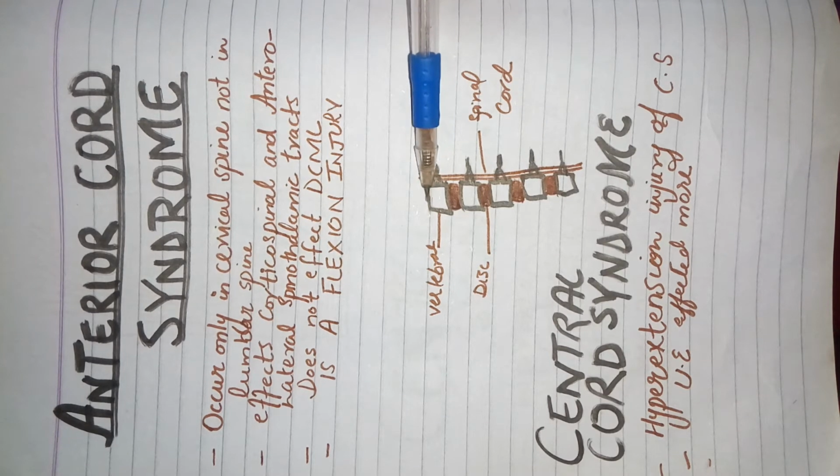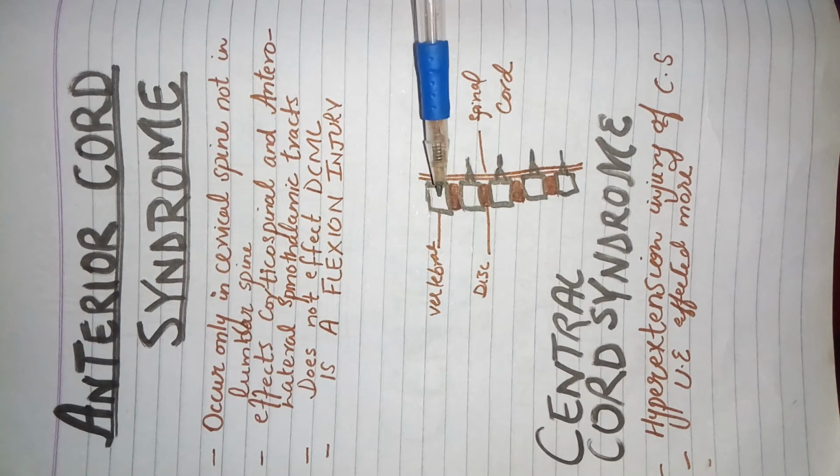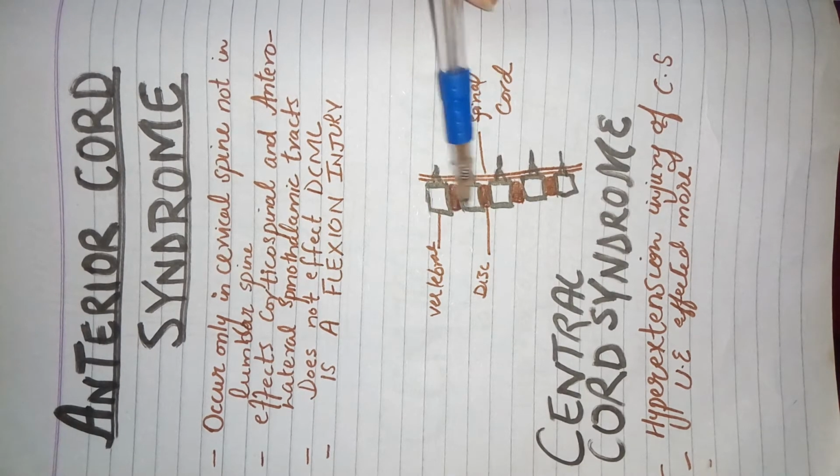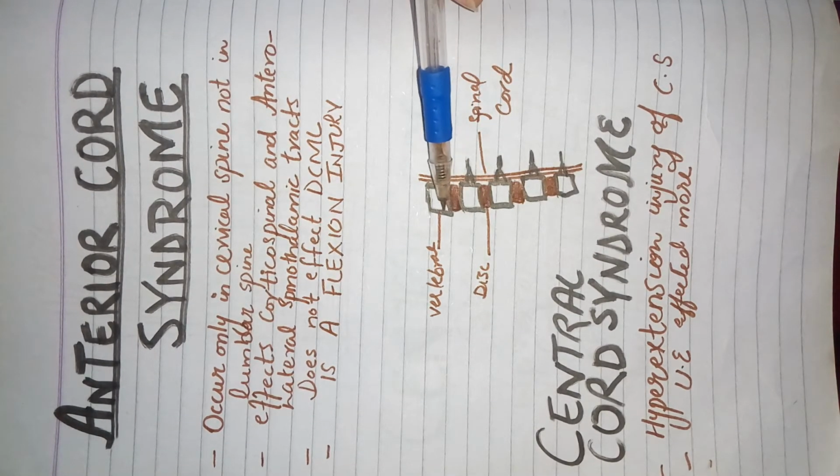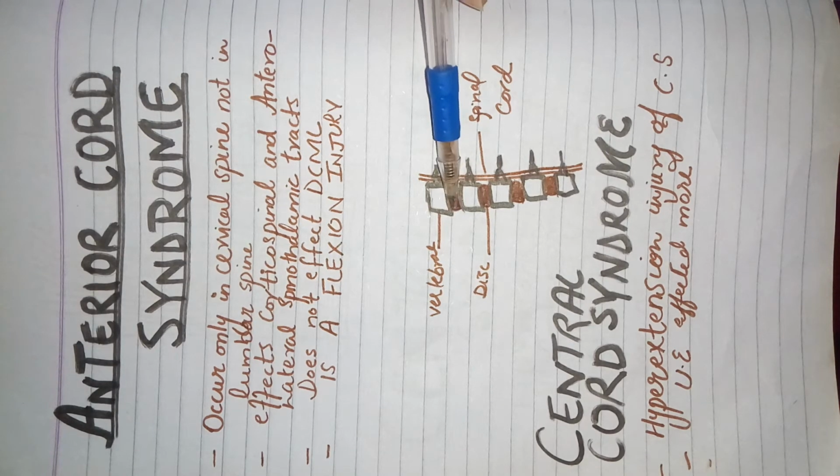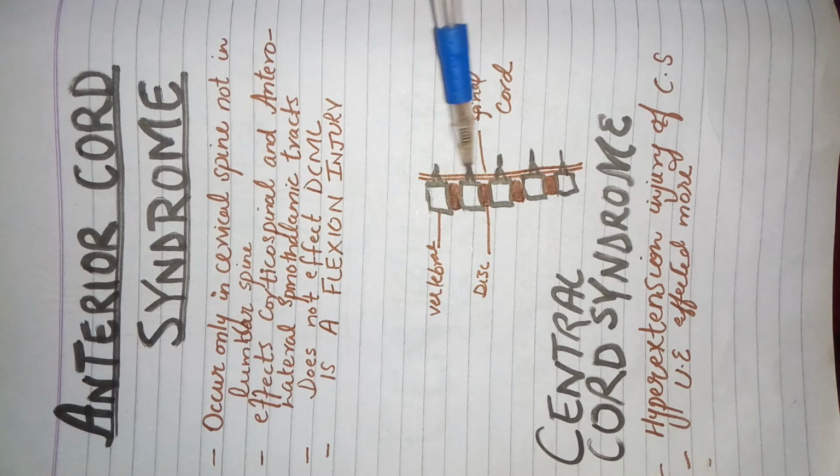When the spine suddenly flexes, the vertebrae compress the anterior part of the disc present between them. Okay, compression of the anterior part of the disc results in protrusion of the posterior part of the disc.